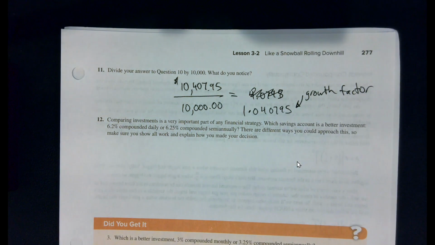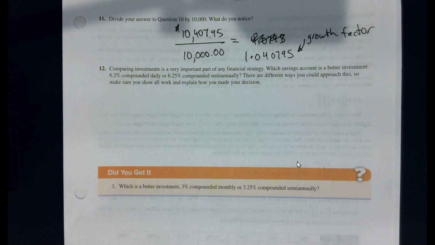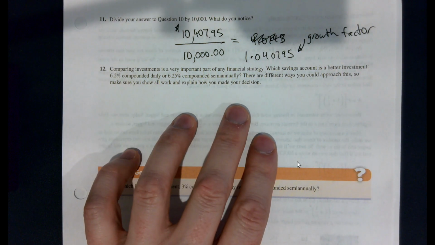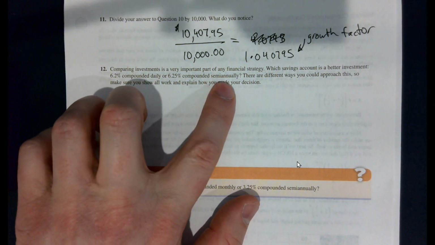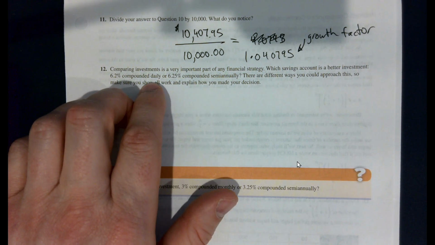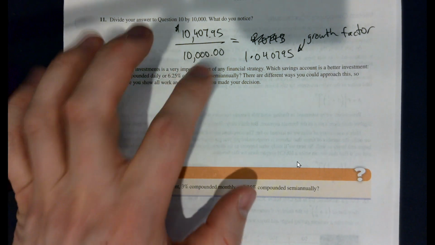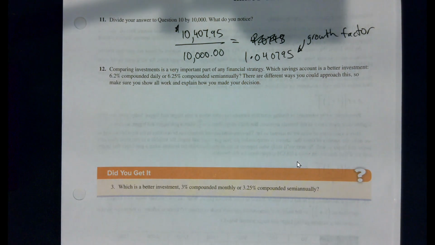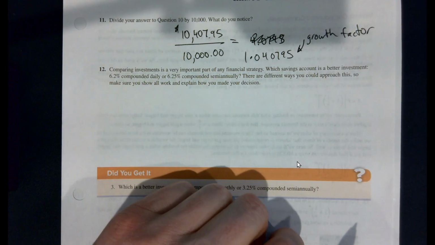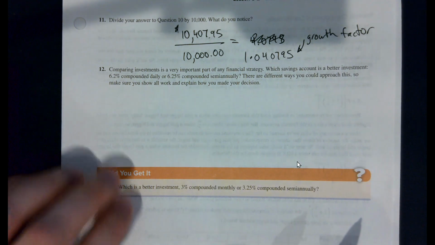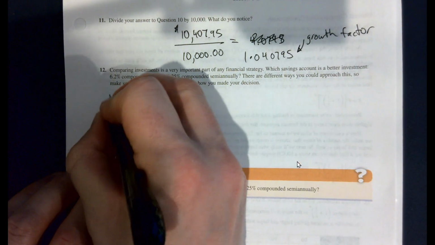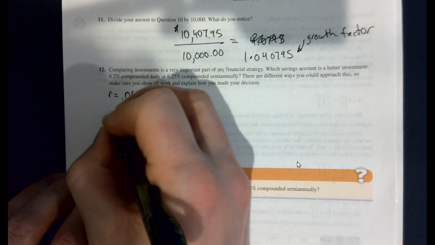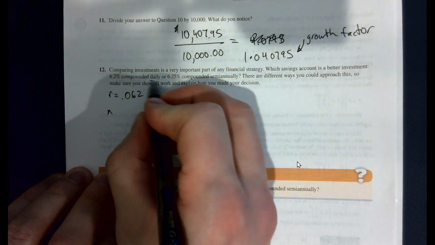All right, so here's really where this effective interest rate is supposed to come into play, is that we can compare these two interest rates that are compounded at different compounds using the effective interest rate instead of doing a future value calculation. We could, of course, just do a future value calculation, keeping the amount we're investing the same between the two. Or we could use the effective interest rate formula. Either way is fine. So here's my 6.2% compounded daily.